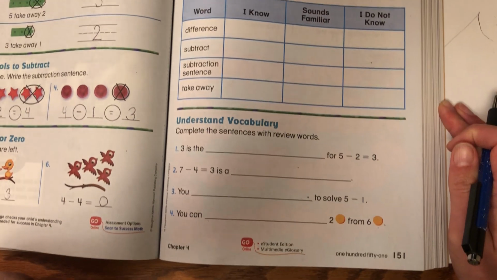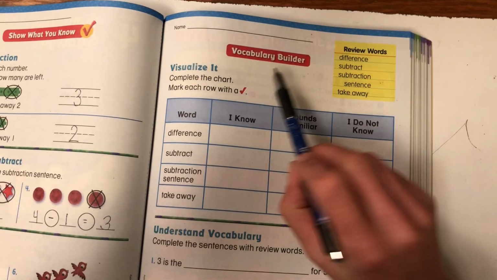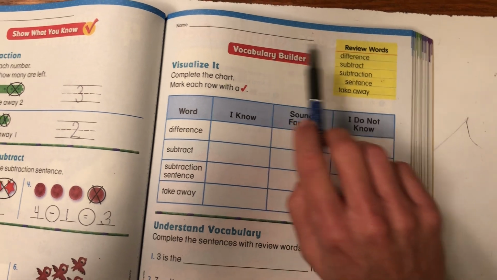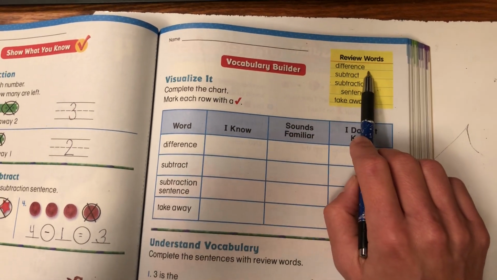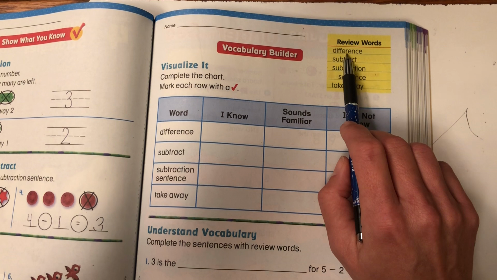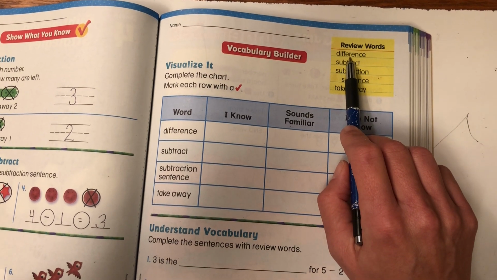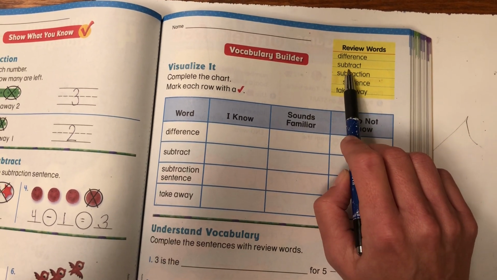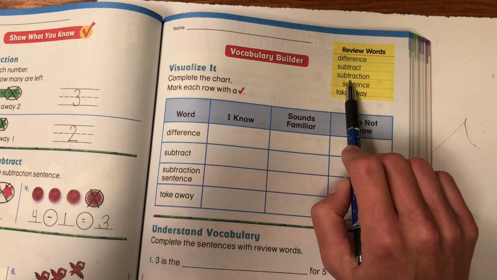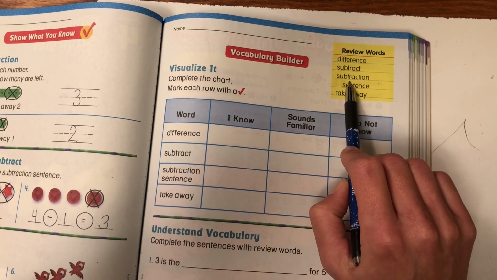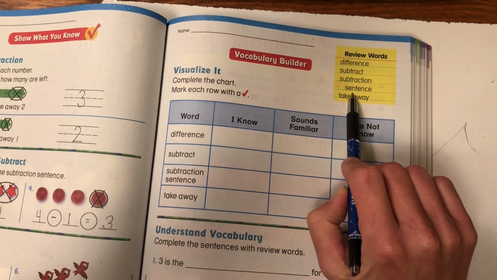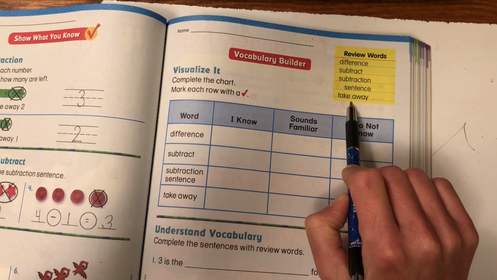Let's move on to page 151. Vocabulary Builder. Let's review these words that we're going to be using in Chapter 4. Please read them like a parrot after me. Difference, subtract, subtraction, sentence, take away.